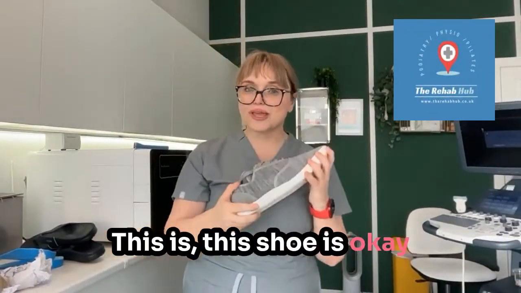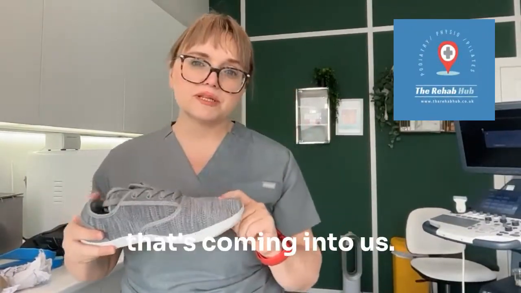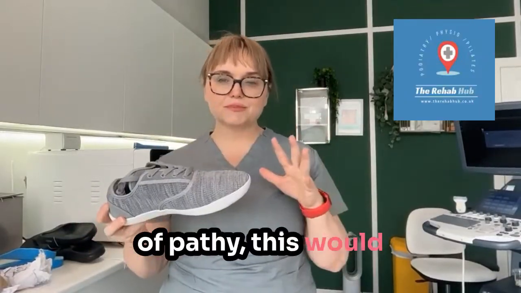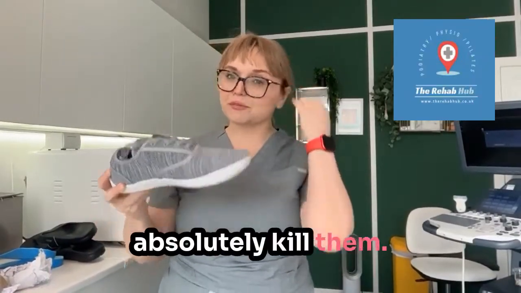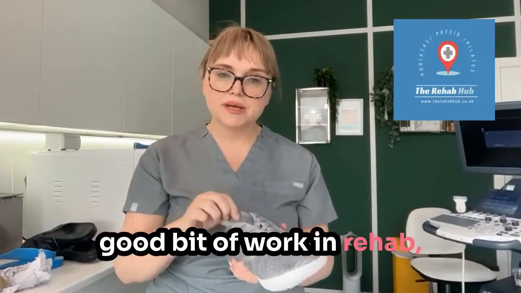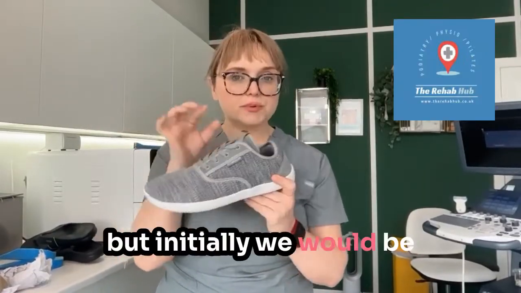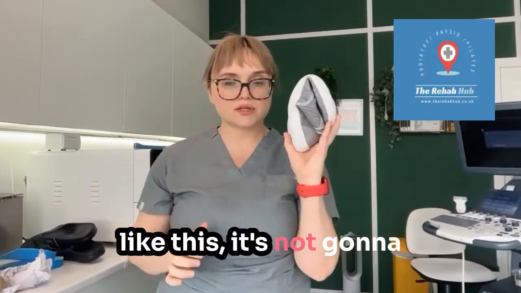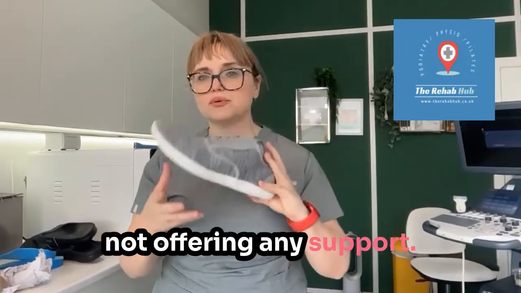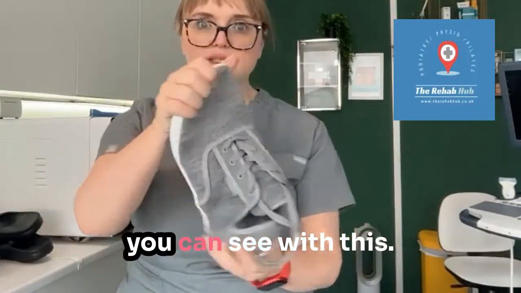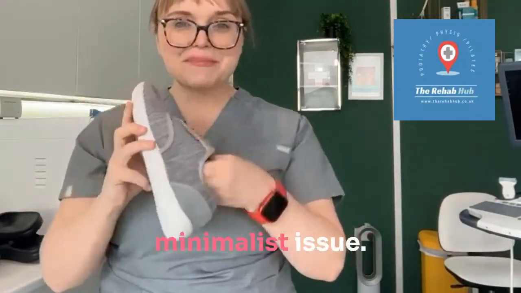This shoe is okay in the right person, but for somebody that's coming into us that has got a plantar fasciopathy, this would, in the short term, absolutely kill them. In the long term, we might be able to get them into something like this with a good bit of work in rehab. But initially, we would be saying to them, if it bends like this, it's not going to be any use because it's not offering any support. And if you can wring it out like a dishcloth, which you can see with this. So this is a minimalist shoe.